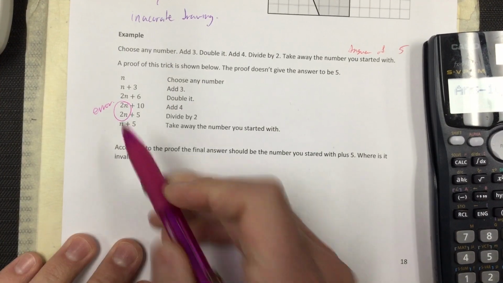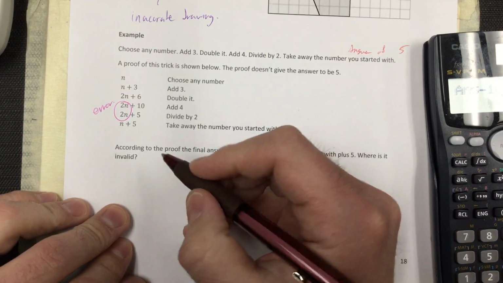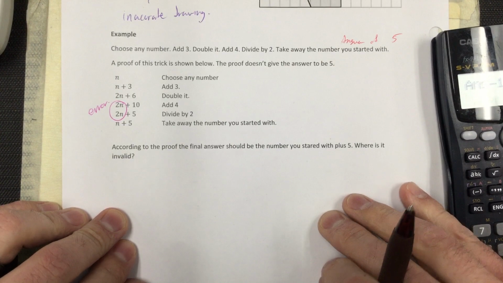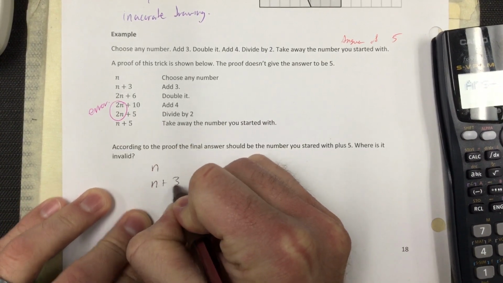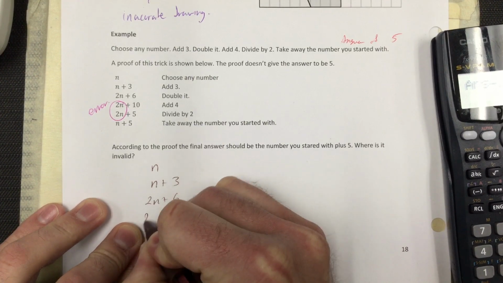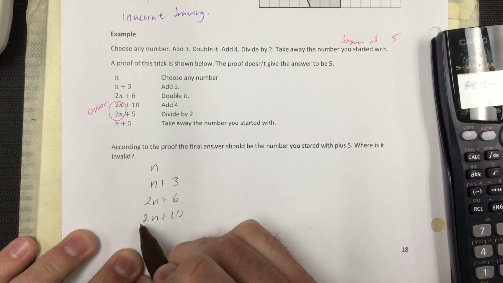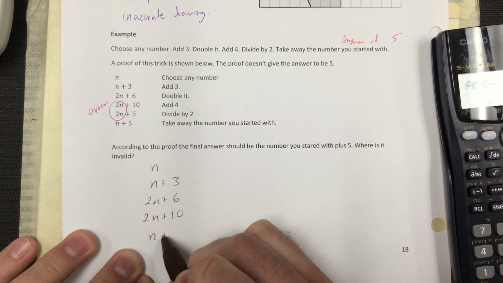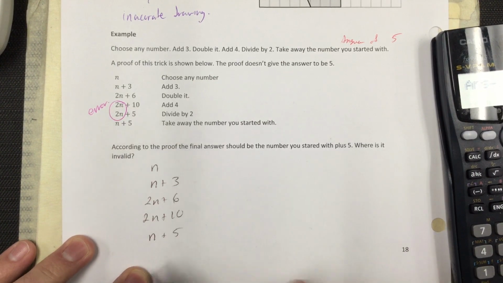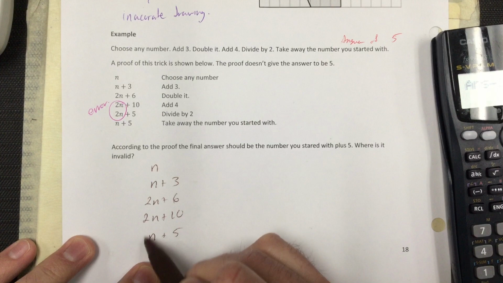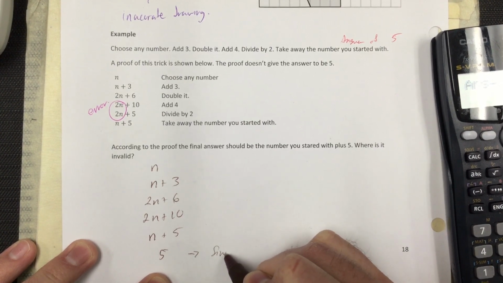Okay? What we should have done is divide both by 2. And so the proof should have looked something like this. I'm not going to write out the descriptions, I'm just going to write out the proof here. So n plus 3, 2n plus 6, and 2n plus 10. That's what we should have gotten. Now when we divide these both by 2, 2n divided by 2 is n, and 10 divided by 2 is 5. So that's what we should have gotten right here. And when we take away the number we started with, take away n, we should just be left with 5 as our final answer.